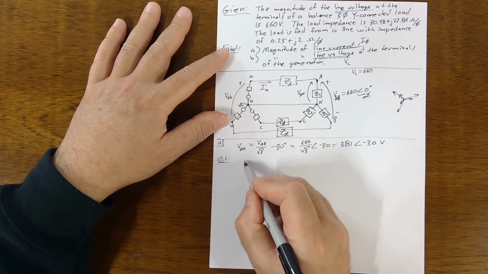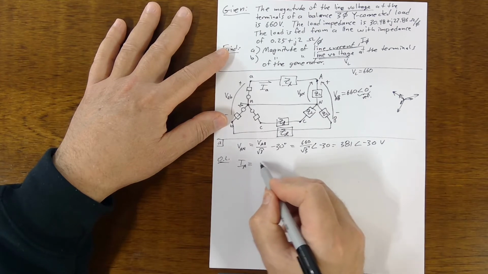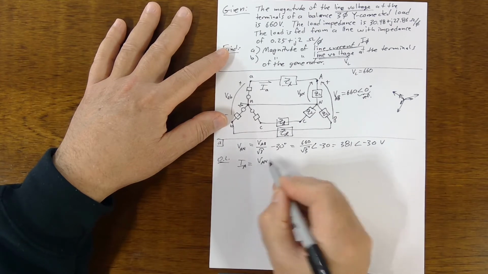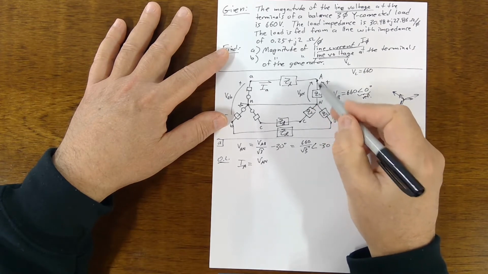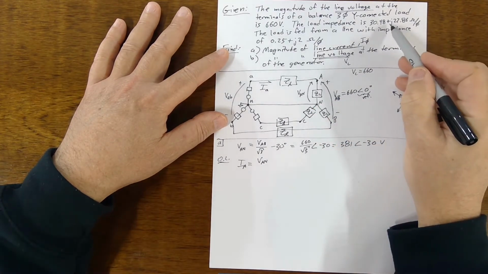So I sub A is going to be V sub AN, because through here, just use the current traveling through this load, because we're given the load impedance.